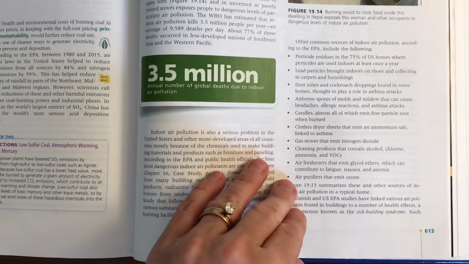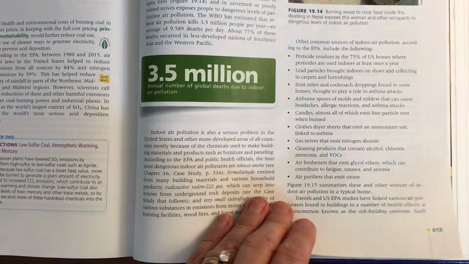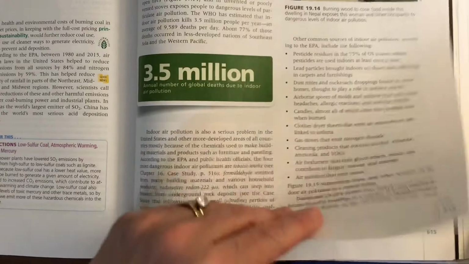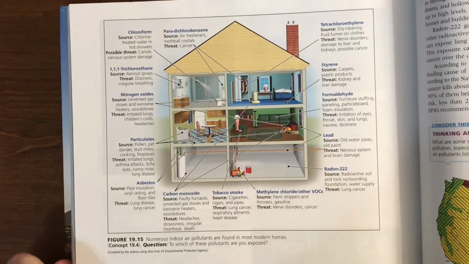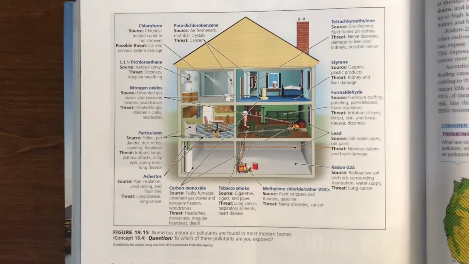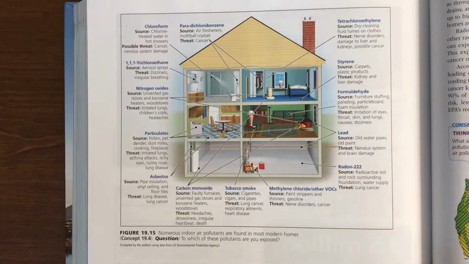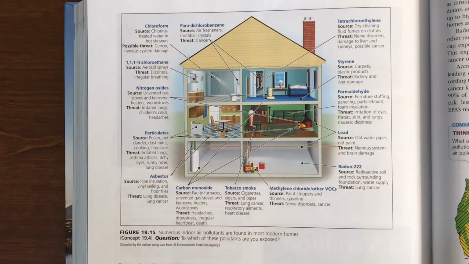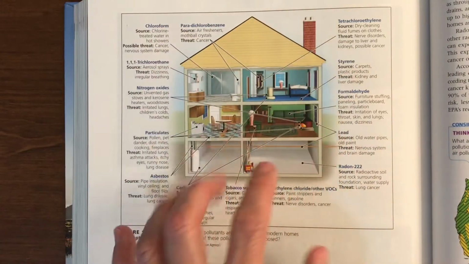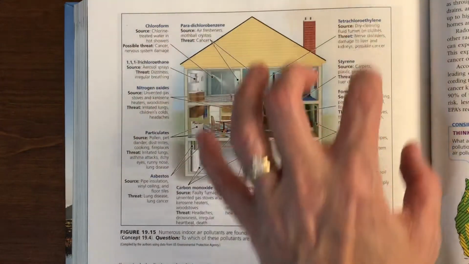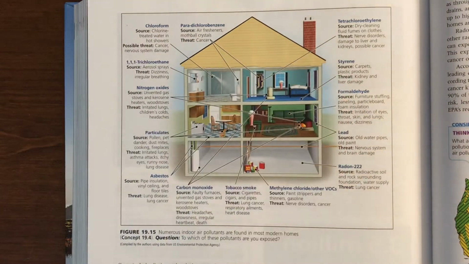Look at figure 19-15 to note how they can become indoor air pollutants. So this is a wonderful graphic. This may be one of the many pages that I have you guys bookmark before the national exam just so that you have it. For your own edification, this tells you where there can be issues.